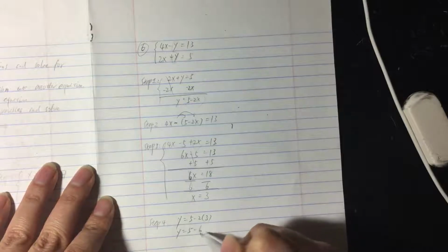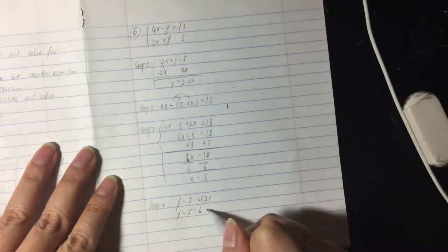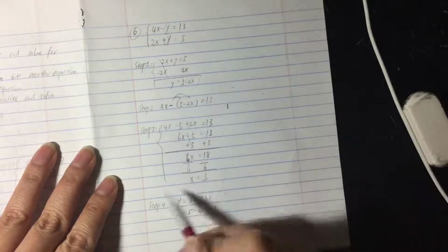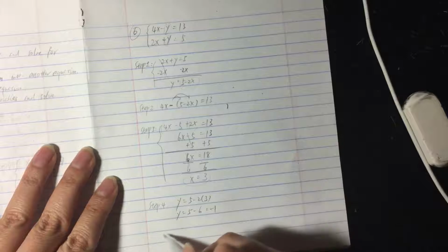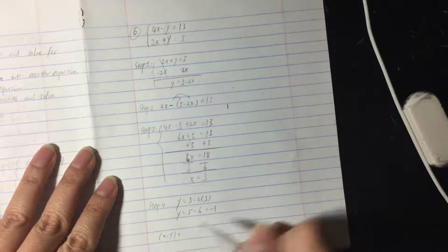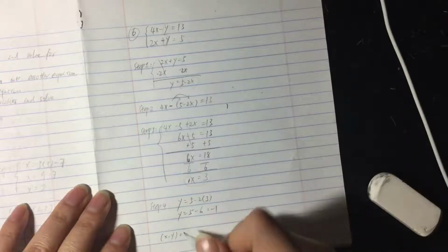2 times 3 is 6. 5 minus 6 is -1. So the answer is x equal to 3, y equal to -1. So you can write x comma y equal to 3 comma -1.